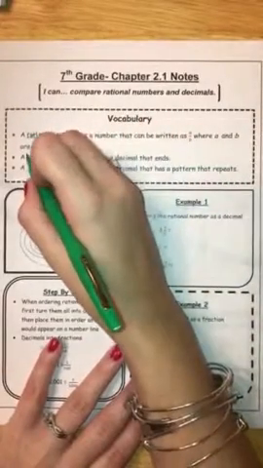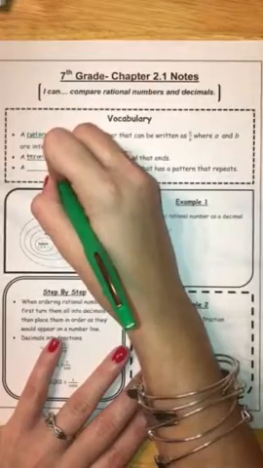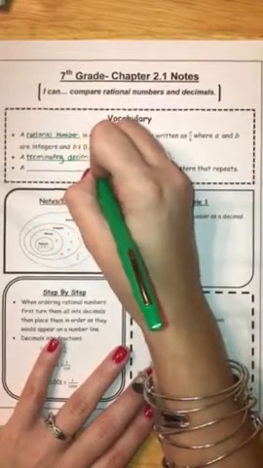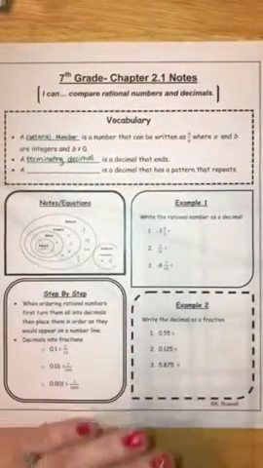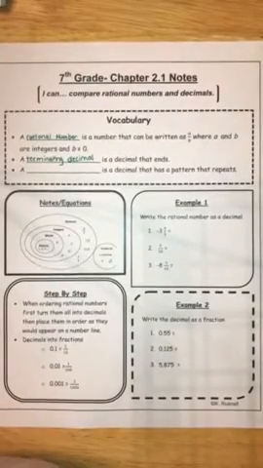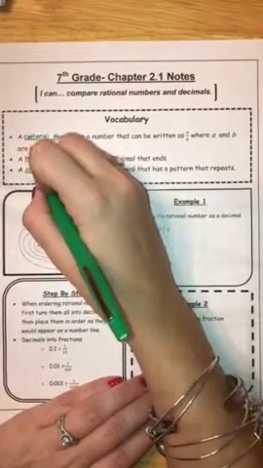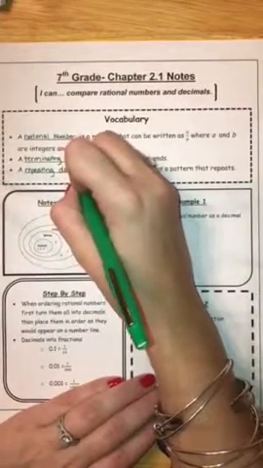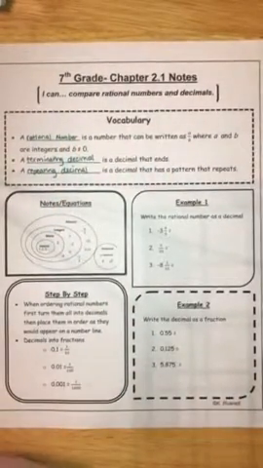Second one is a terminating decimal, which is a decimal that ends. It's done. It terminates, it's over, it's finished, we're done with it. However, a repeating decimal is a decimal that has a pattern that repeats.